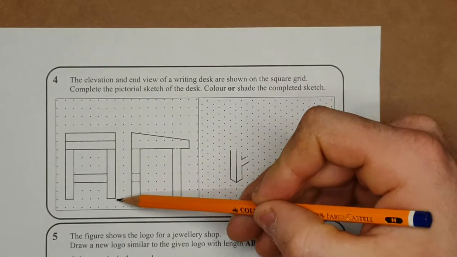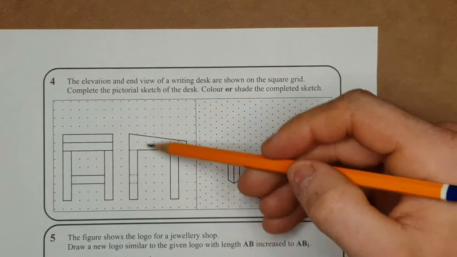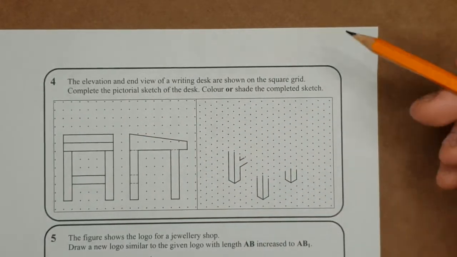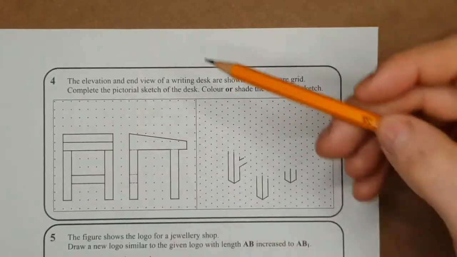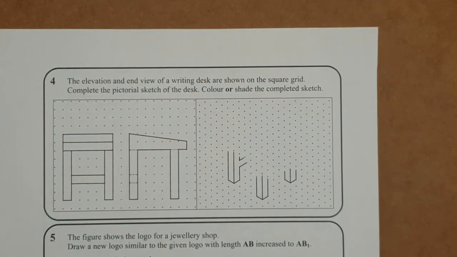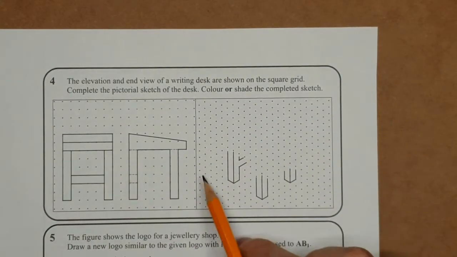We're just looking to take the proportions of the original object on the square grid and apply it to the isometric grid. Now, I'm going to just quietly work away through this, just counting up the squares on one, applying it to the other.